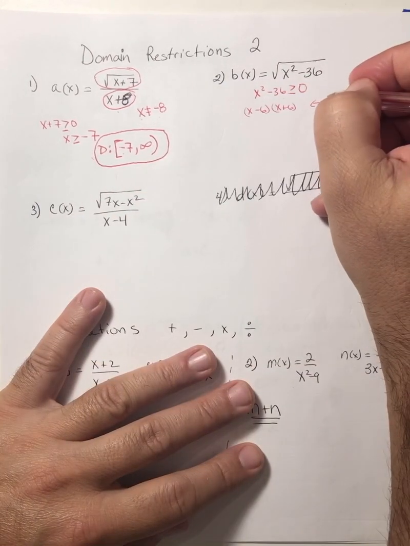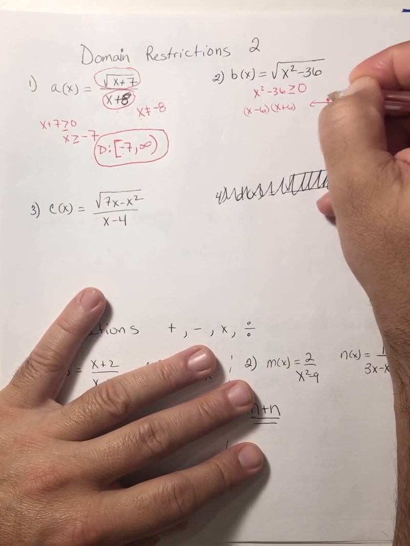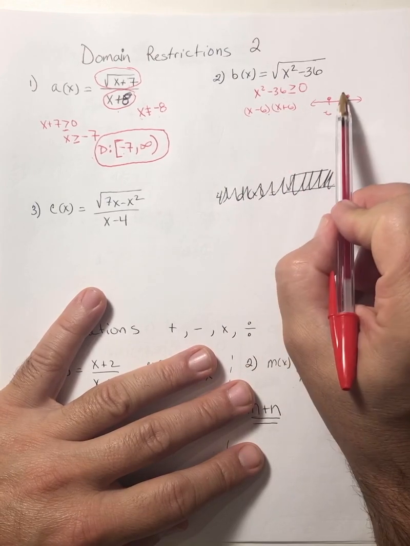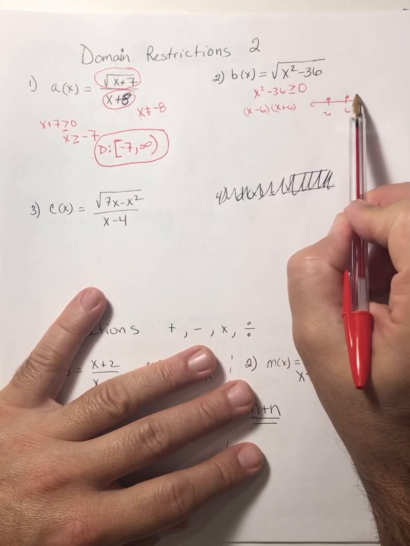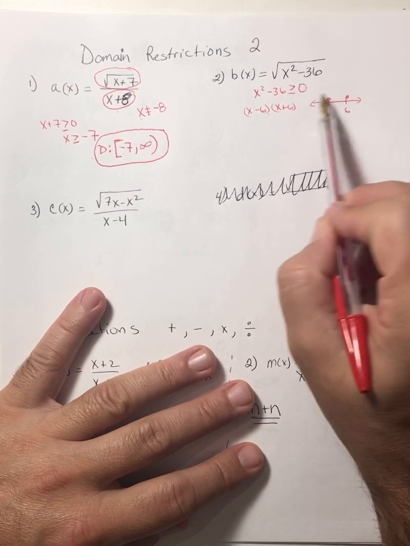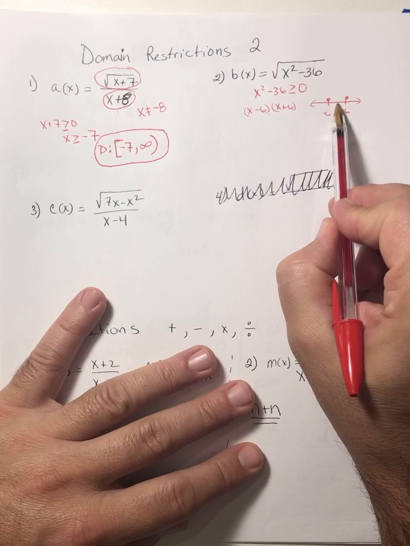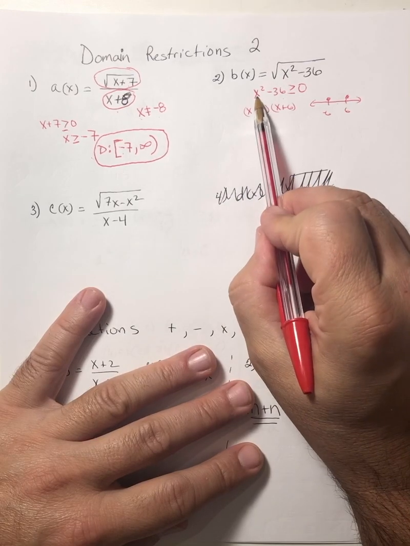Because we need to know, and these are closed circles, we need to know where to shade. We need to know if we are in between here or if we are on the outside edges. Okay, so all I'm going to do is pick a test point. I like 0. Okay, I plug in 0 here.